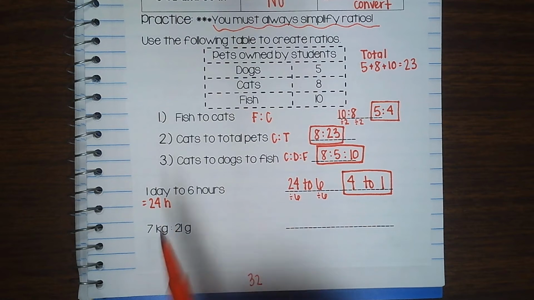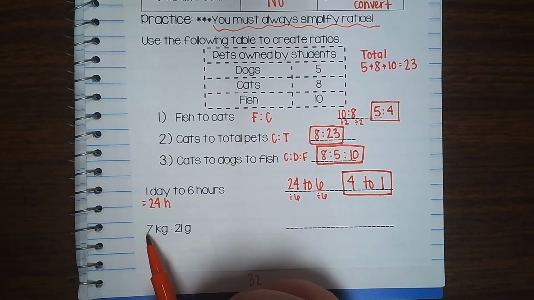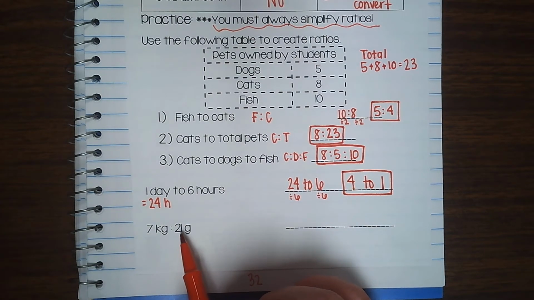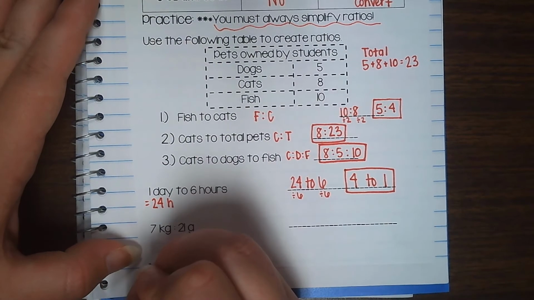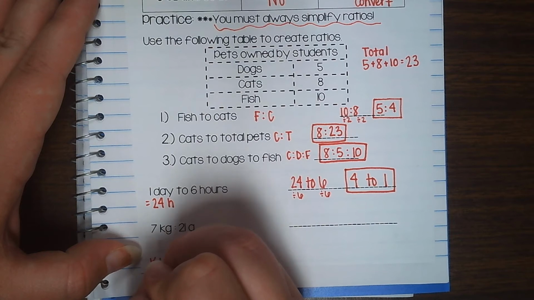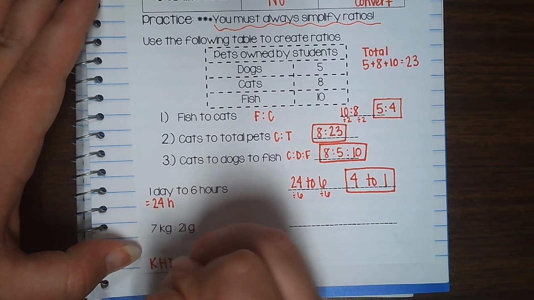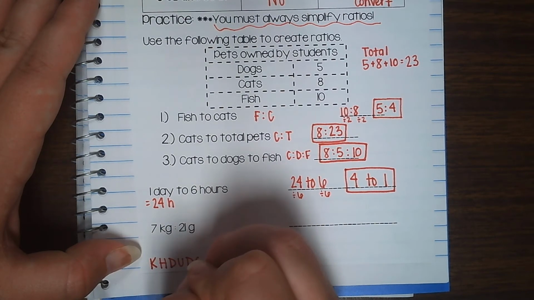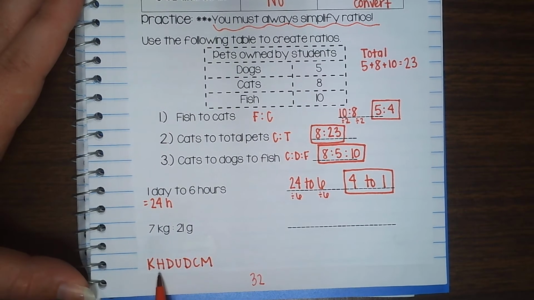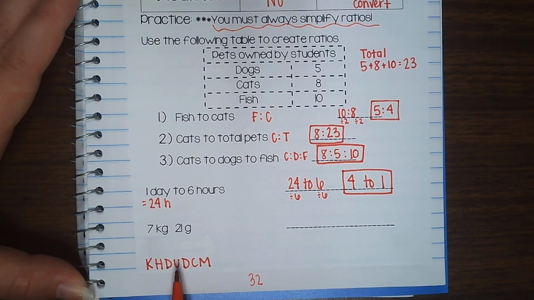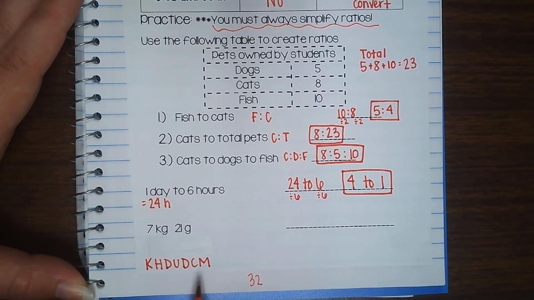Okay, now we have 7 kilograms to 21 grams. We would need to use King Henry died unexpectedly drinking chocolate milk. Kilo, hecto, deca, base, deci, centi, milli, just like we learned yesterday.